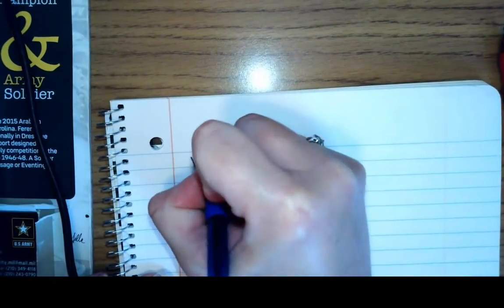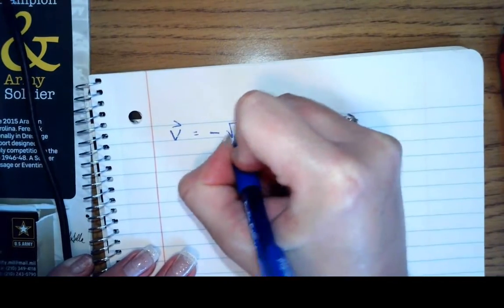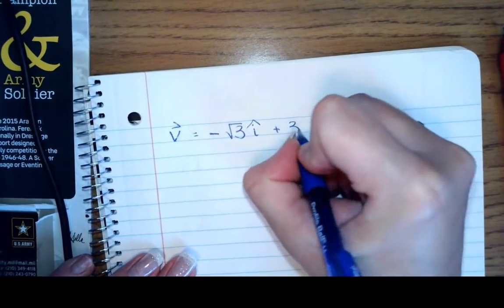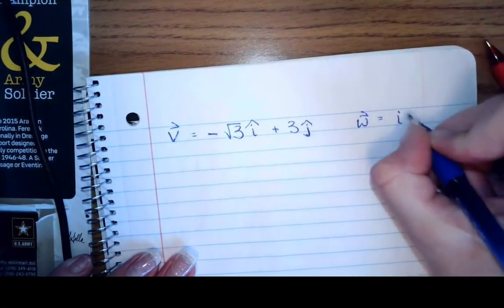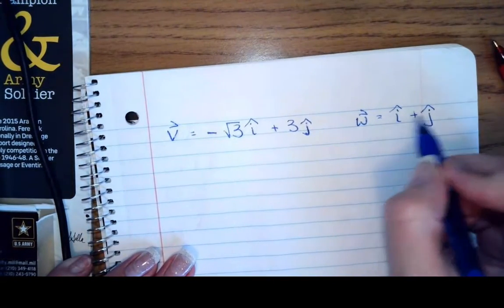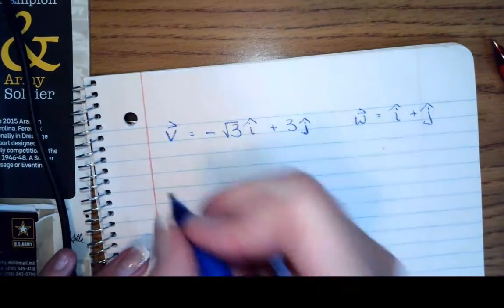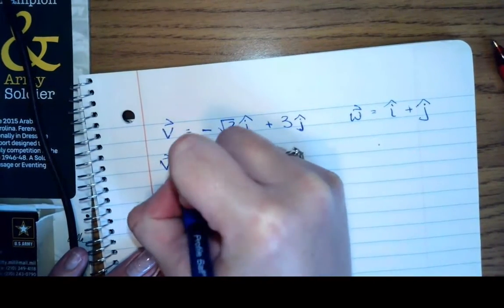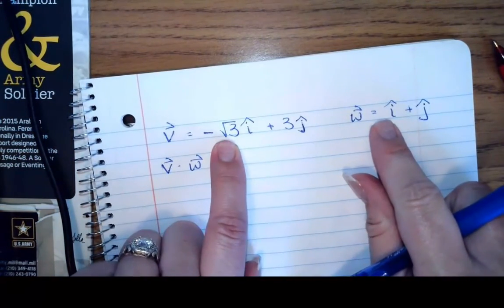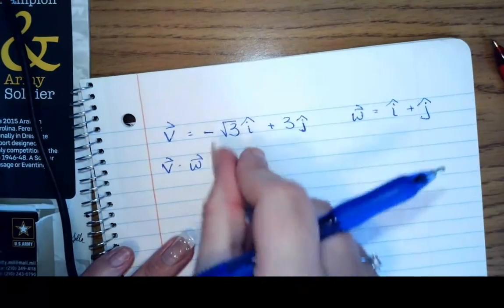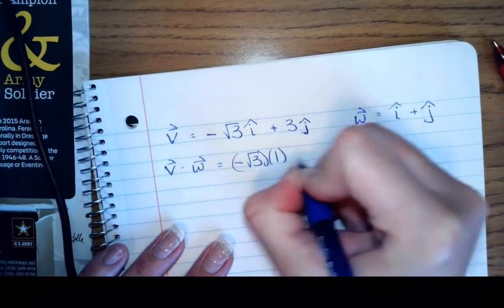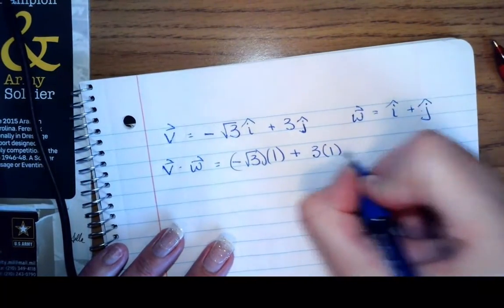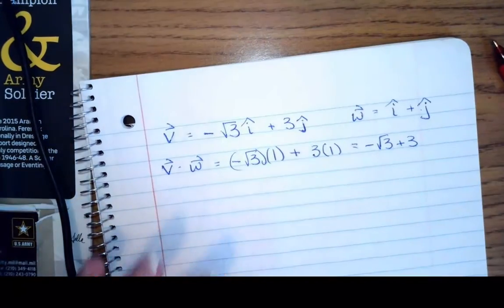All right, so we have vector V is negative root 3 on I plus 3 on J. Okay, and W is I plus J. So remember that this is a 1 and this is a 1. So I would like to find my dot product. My dot product is going to be my horizontal components product. So negative root 3 times 1 plus 3 times 1 gives me negative root 3 plus 3.